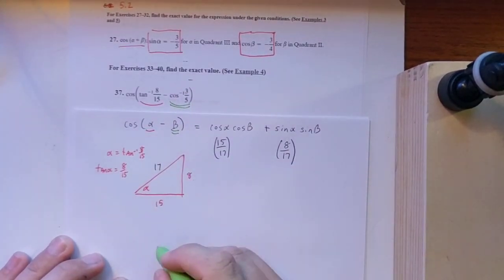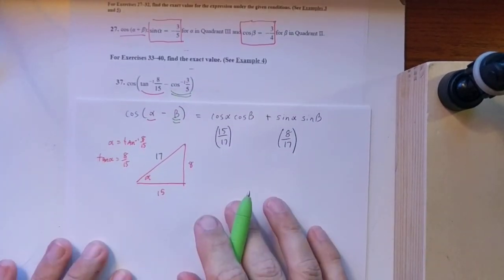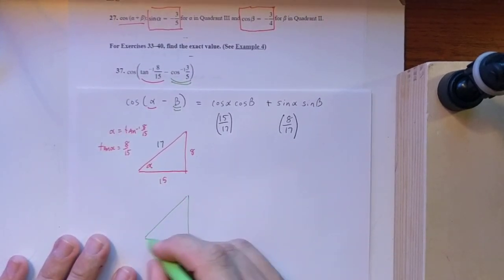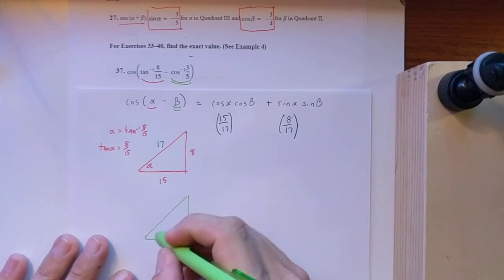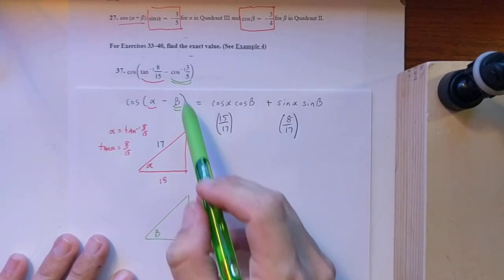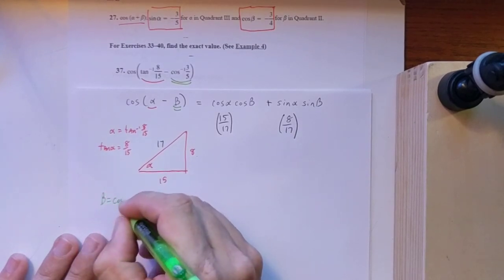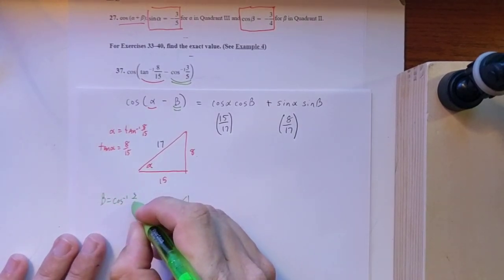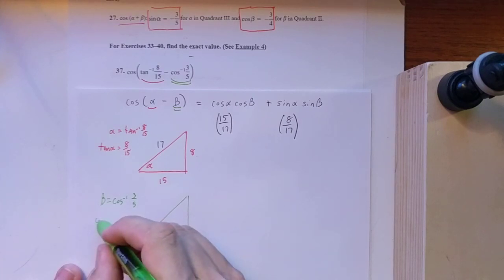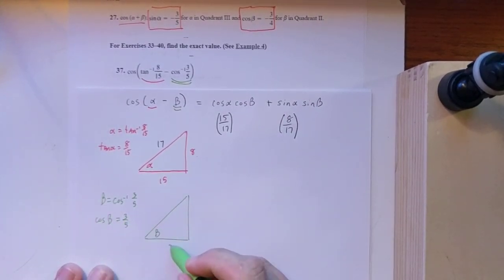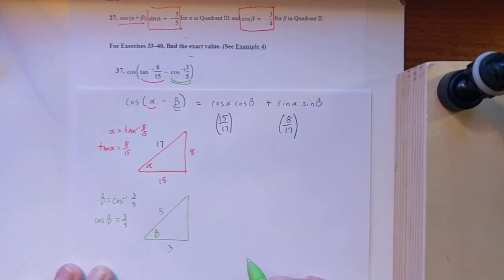So we're going to have another triangle. I'm hoping you can see this. Okay. Just checking my camera here to see if you guys can see this. So there's a beta angle, right? And we know that the beta is the inverse cosine of 3/5. So what does that mean? That means that the cosine of beta is 3/5, which means this is 3 and this is 5.